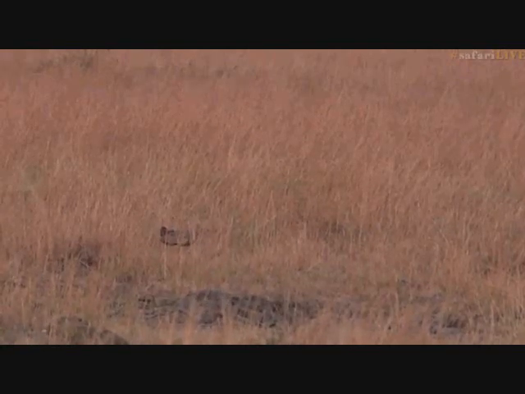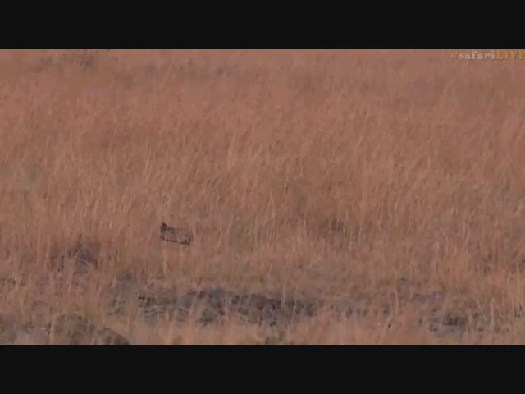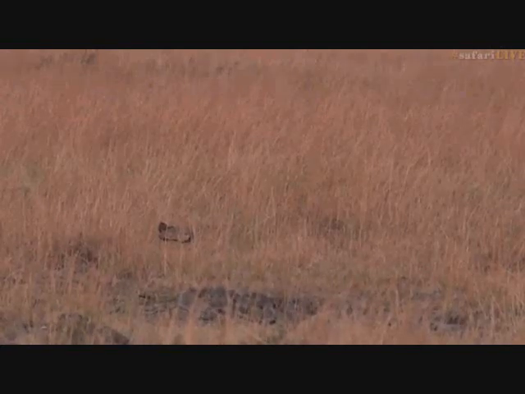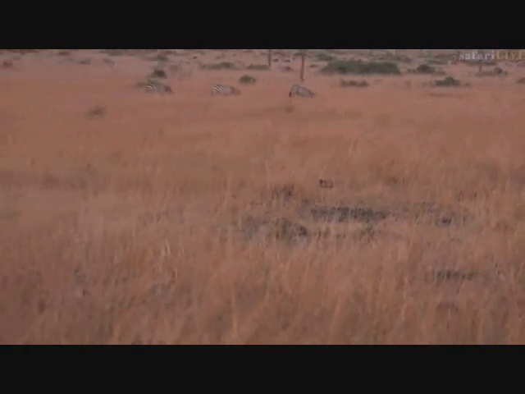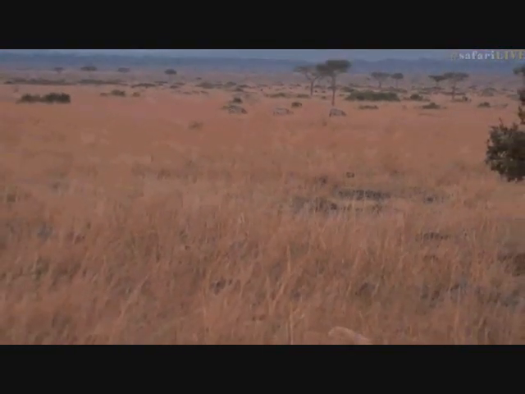I can't do it. We need Herbie. Herbie does that call the absolute best. I, of course, need some practice. It's not as good as my pearl-spotted owlet call. There, the zebra coming this way.